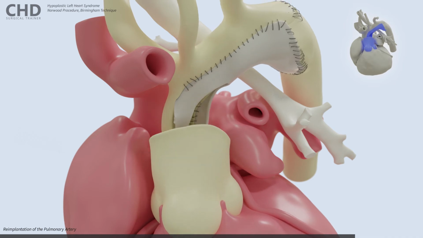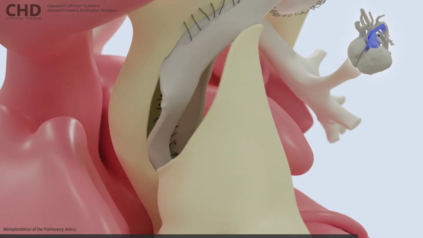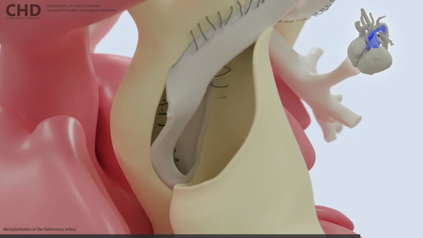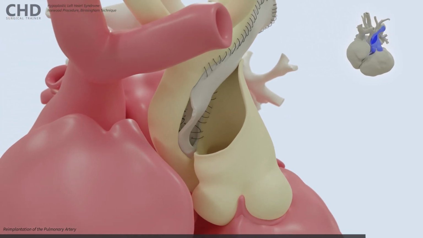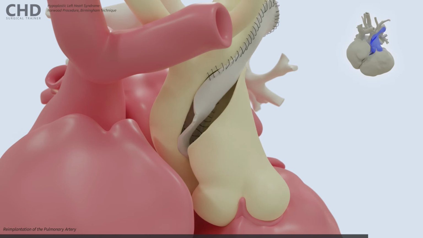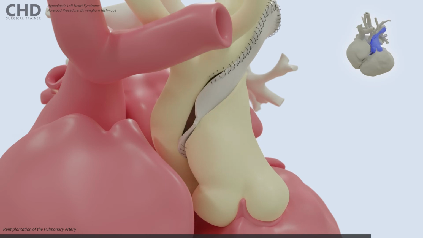Start anastomosing between the posterior wall of the pulmonary artery and the posterior wall of the patch incision. Switch to the other side and continue the suture between the anterior wall of the pulmonary artery and the anterior wall of the patch incision. Then tie the suture.